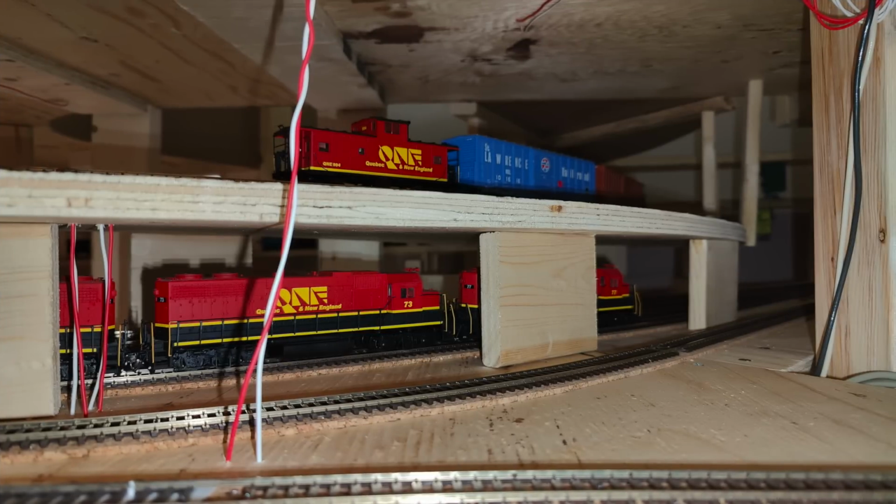This is the view through the opening in the fascia that I created. So there's no issue with monitoring how the trains are proceeding around the helix and making sure that they don't pass the clearance points at the bottom end.